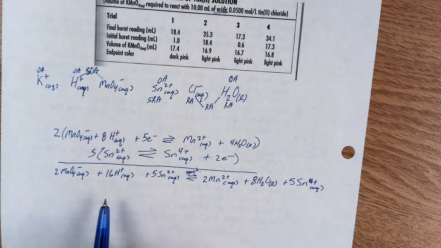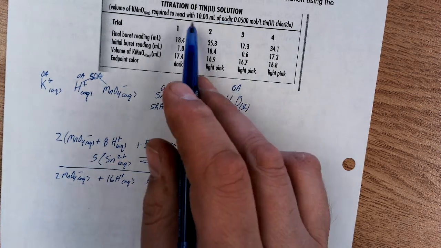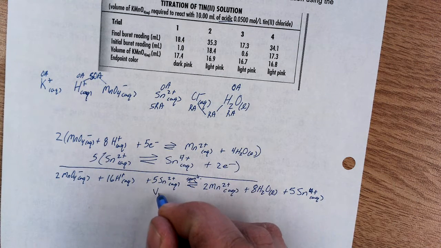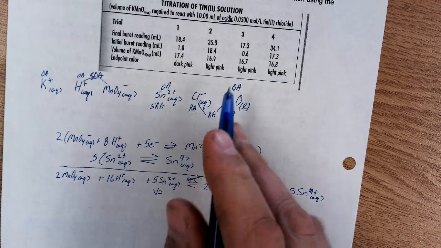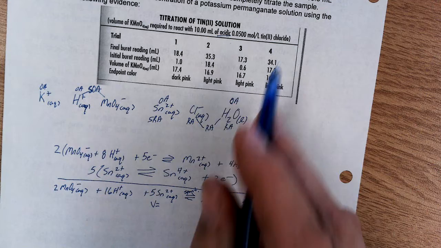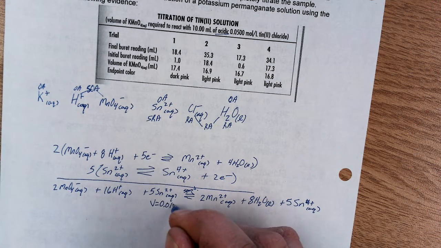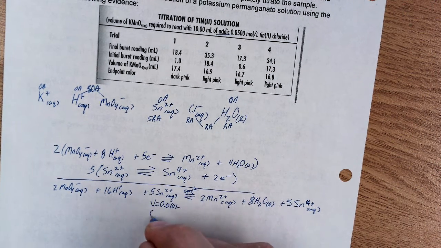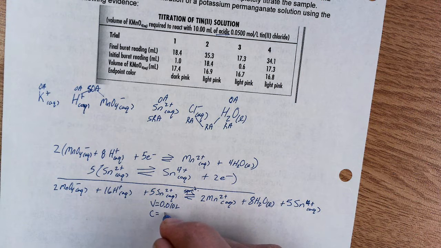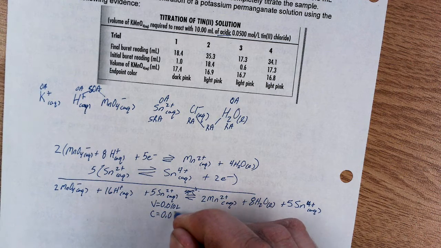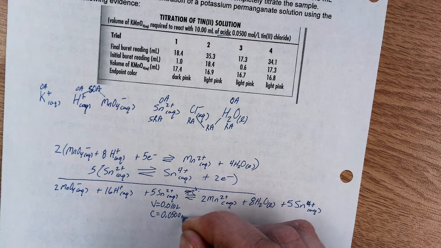Now we want to write down what we're given. We're given our volume, 10 milliliters of our tin(II) solution, and I'm going to convert it to liters. We're given this concentration, 0.0500 moles per liter.